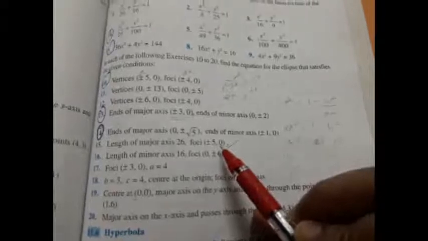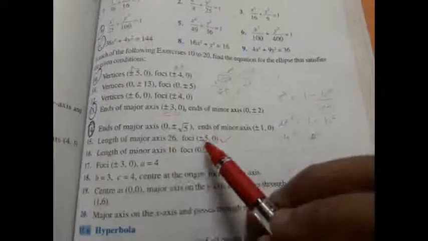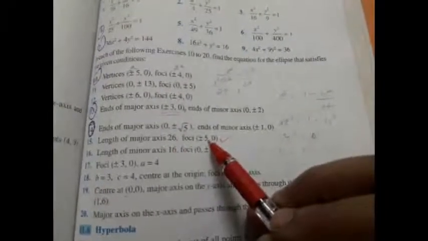So foci will lie on the major axis and it is very clear foci lies on the x-axis, therefore major axis is along x-axis, right? From this we can find what is our C. C is 5 and length of major axis 2a is 26, therefore we can get what is our A. So using A and C we can find B. So using A and B we can give the equation of the ellipse, right?